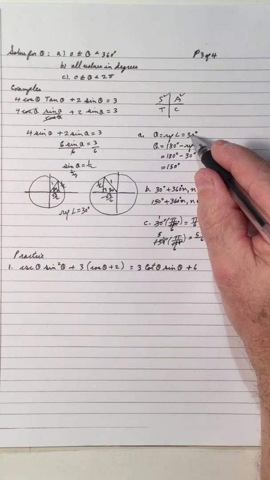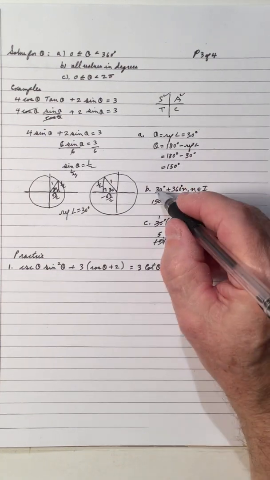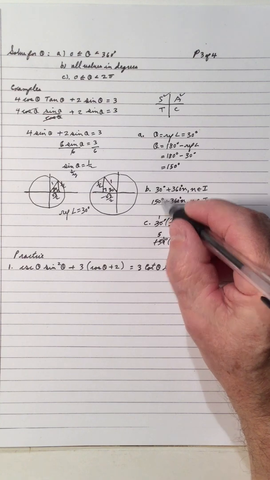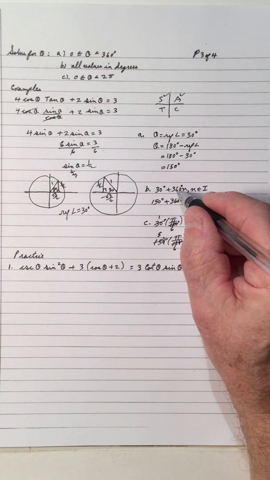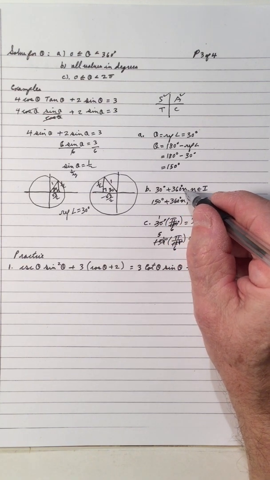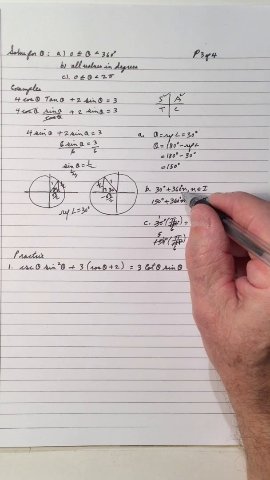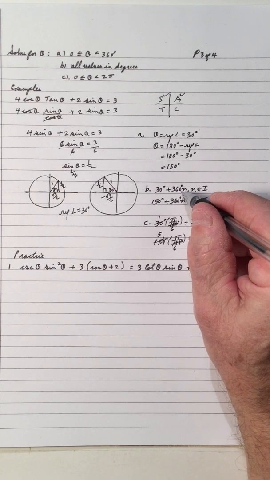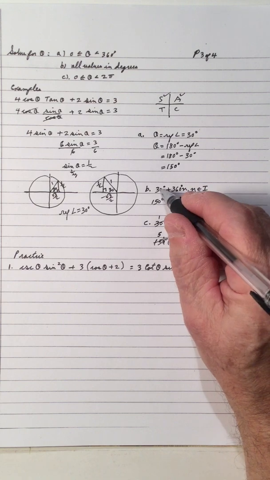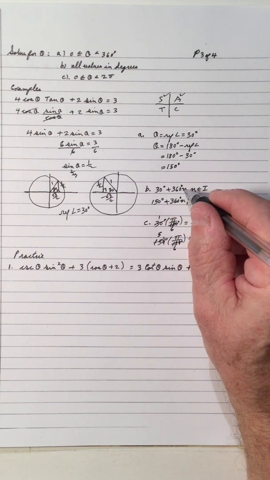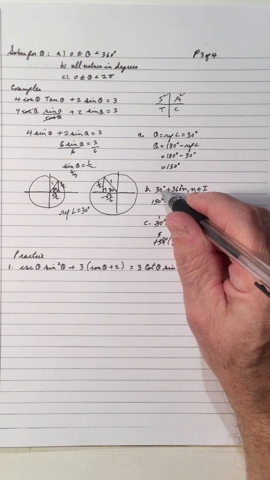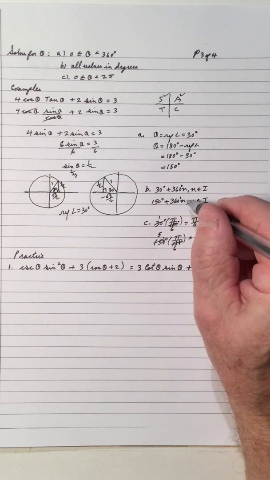So in degrees, we got 30 and 150, and there's each of them with 360 added on, 360n, because the period of sine is 360. So if you put n as 1, you'll get 390. If n is 2, you get 720 plus 30, you get 750, and so on.